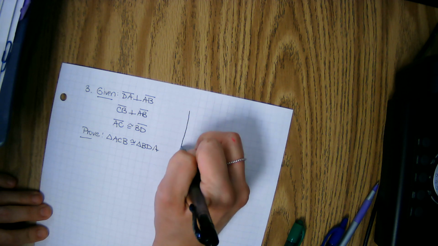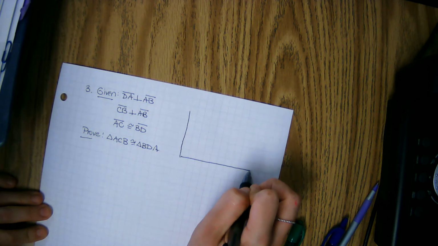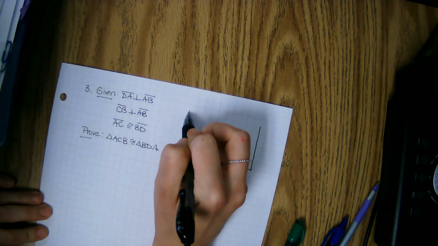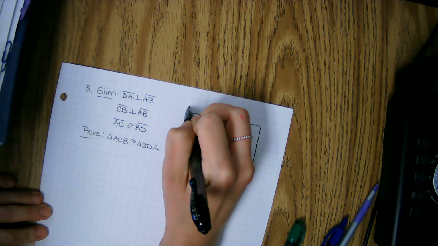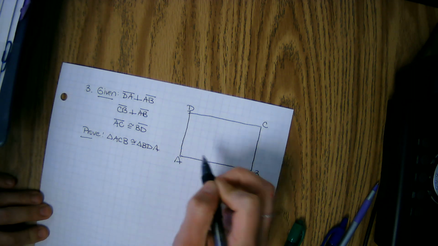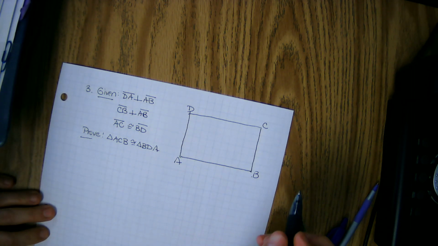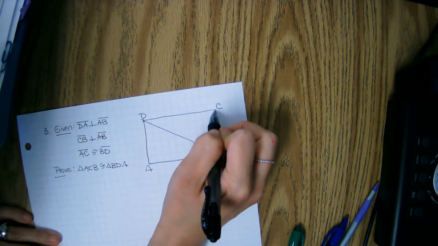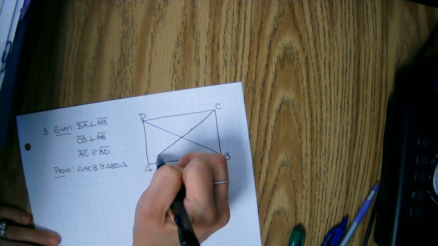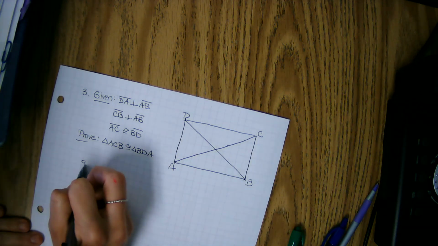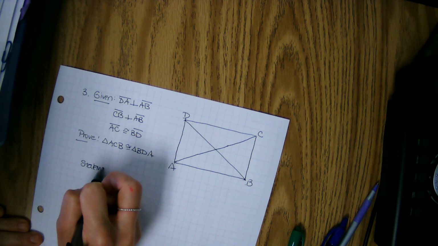And here's your picture. Call this D, B, A. And draw in our diagonals. I'll try to pay more attention to where I'm drawing. That's segment 2 there. All right, and write out your 2 columns.